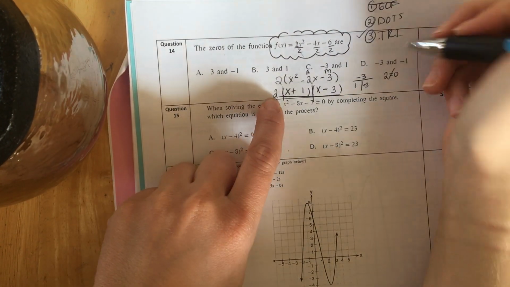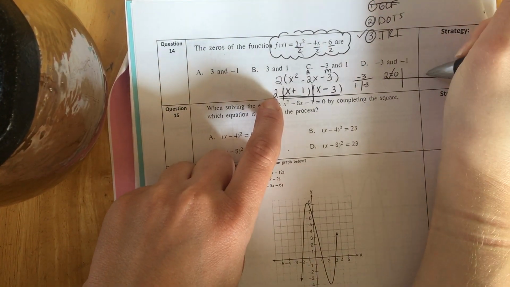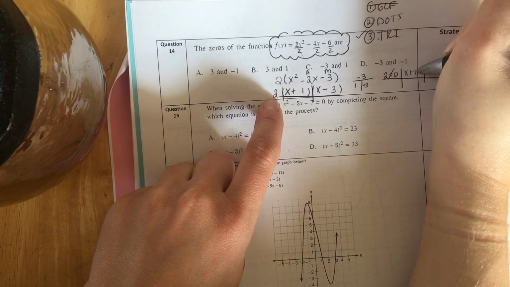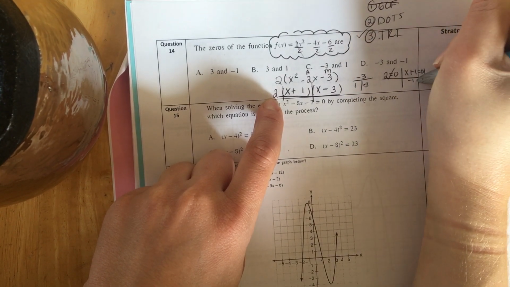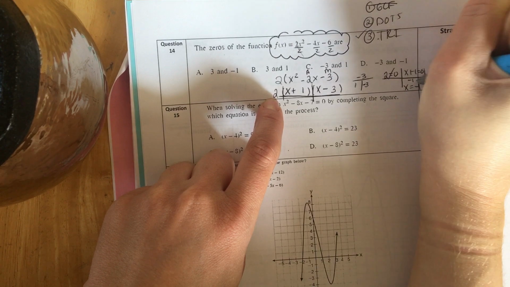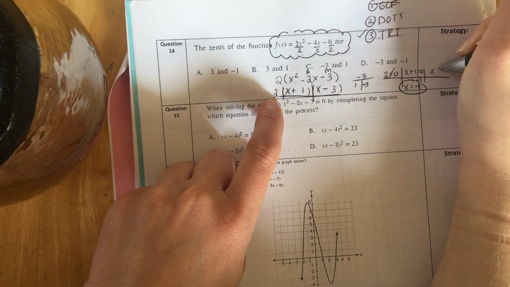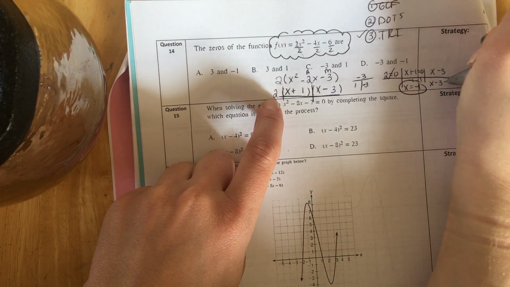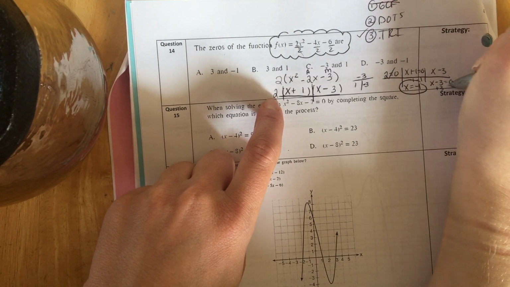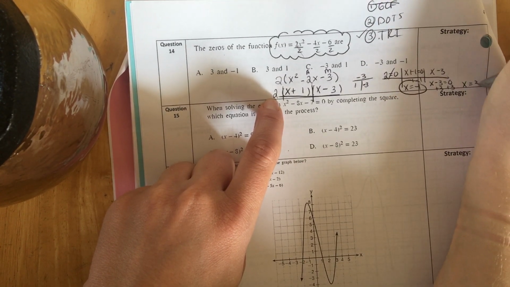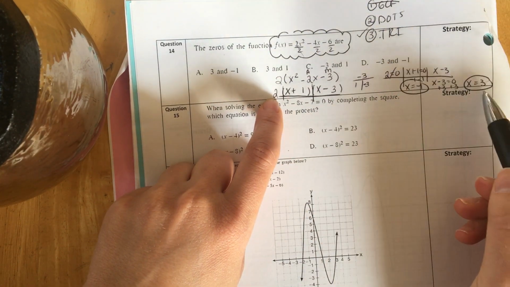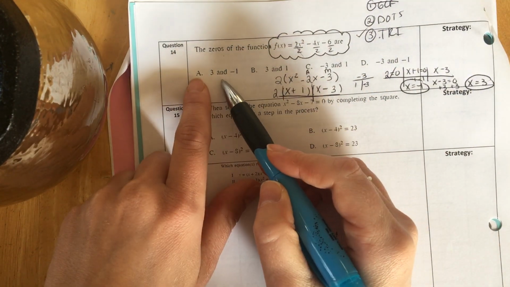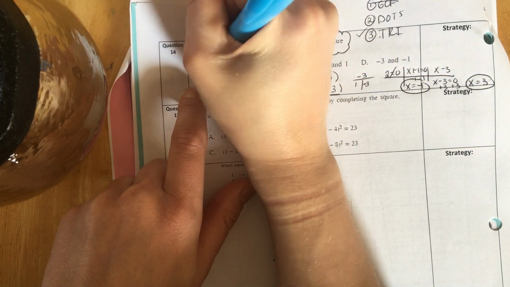Then I have x plus 1 equals 0, and then you subtract 1 over. X equals negative 1. And then x minus 3 equals 0, and then you add 3 over, x equals positive 3. So my answer is actually A. All right, so just be really careful with that one.